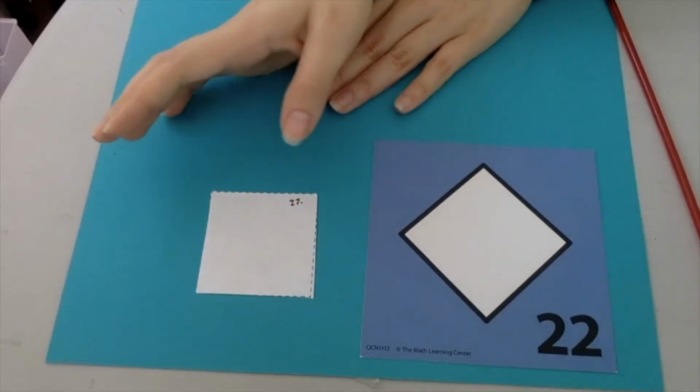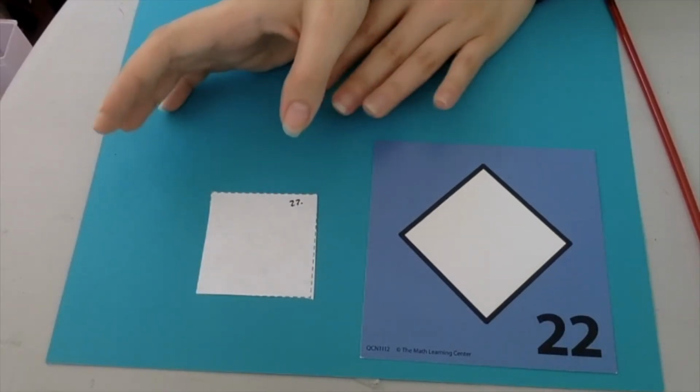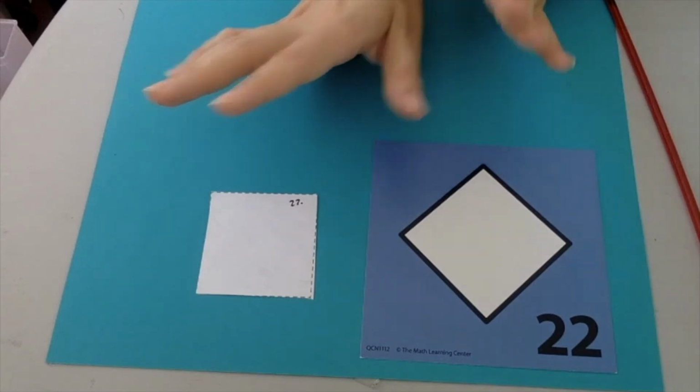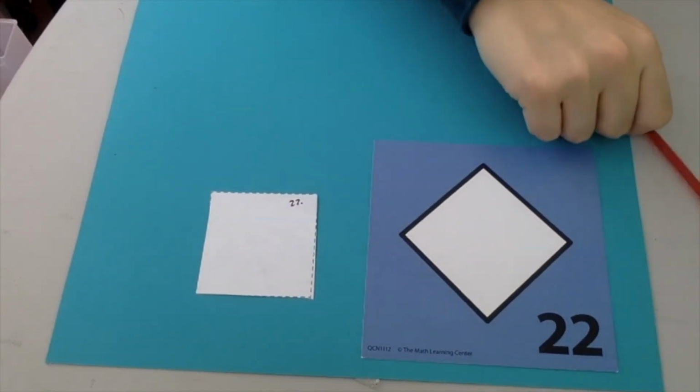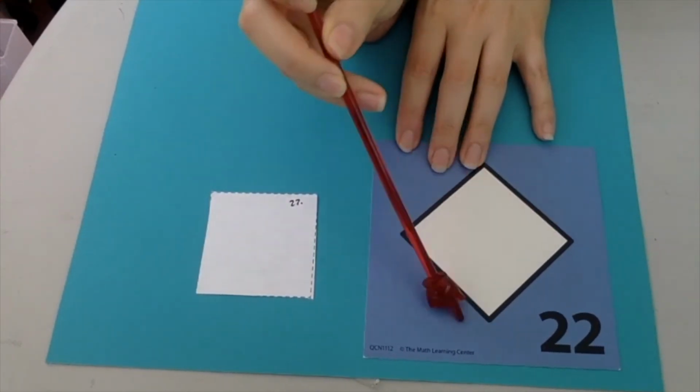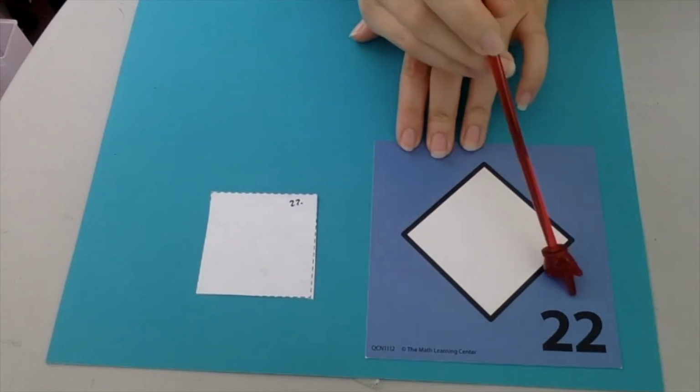So this is our shape for today. As you can see, it probably looks like a square to you, but we're going to take this shape, count up the sides to see what we can classify it as, and see how many equal parts we can fold it into. So this looks like a nice easy shape to work with, but before we call this a square, let's count up the sides. So 1, 2, 3, 4.